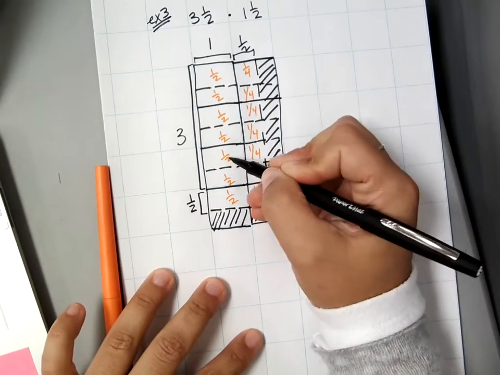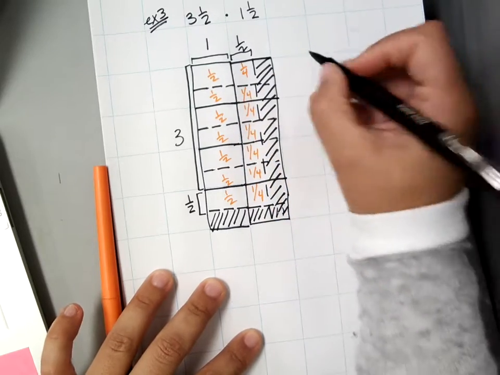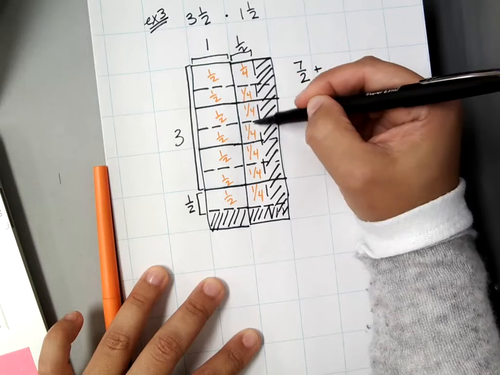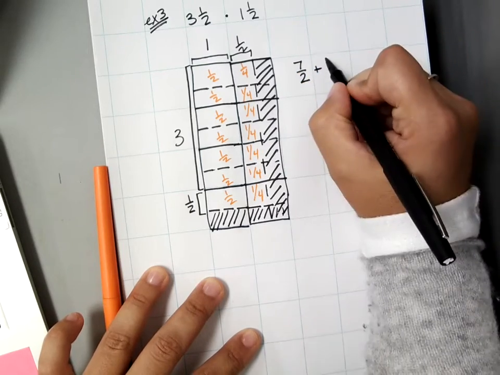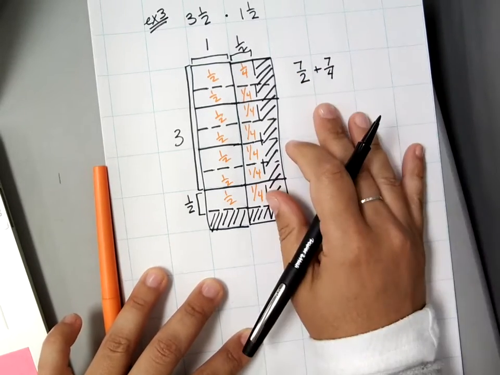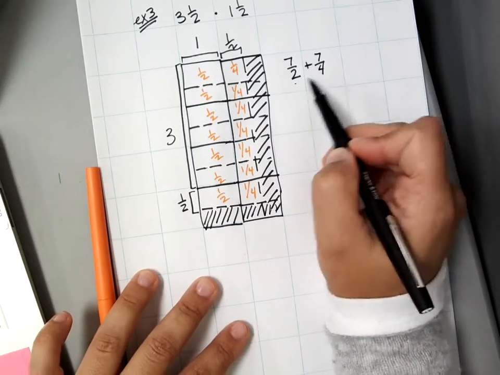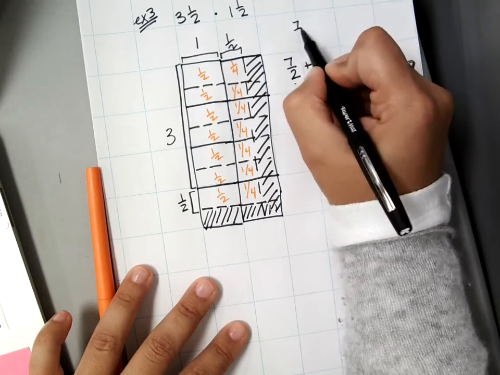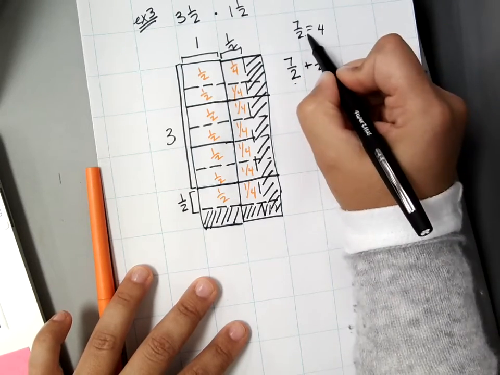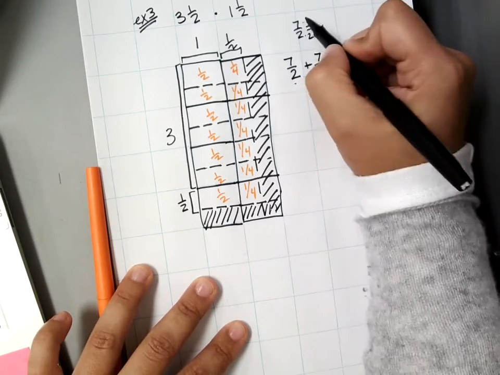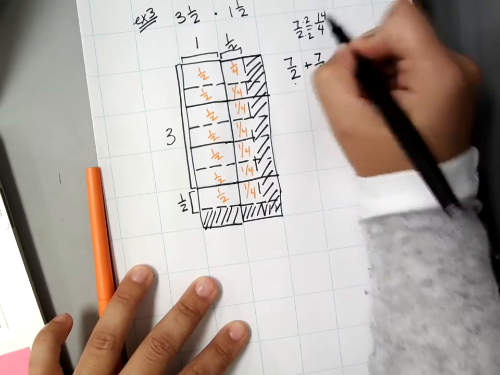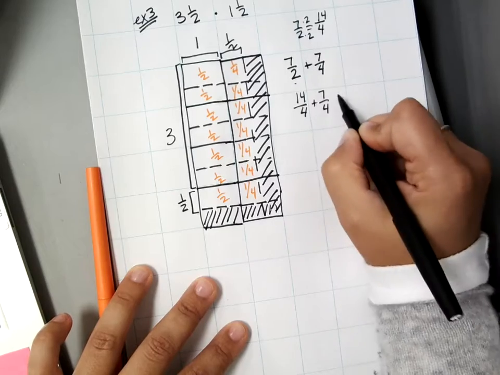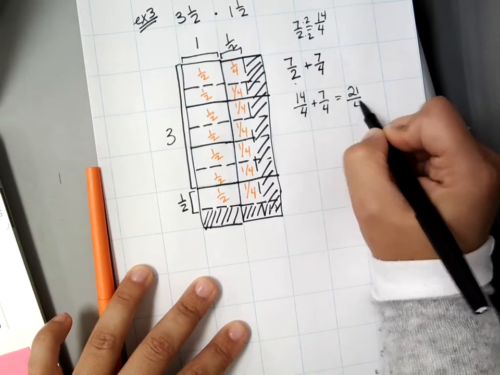I have 1, 2, 3, 4, 5, 6, 7. I have 7 halves plus 1, 2, 3, 4, 5, 6, 7 fourths. Now these denominators are different and I still need to combine them, so I need to make an equivalent fraction here. I want to change it into fourths and multiply that by 2. So I have to multiply the numerator by 2, and I have 14. So 14 fourths plus 7 fourths equals 21 fourths.